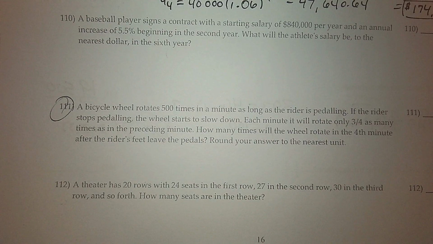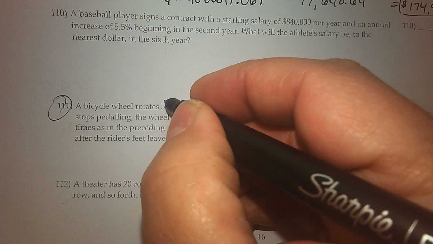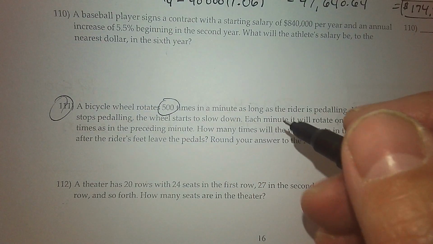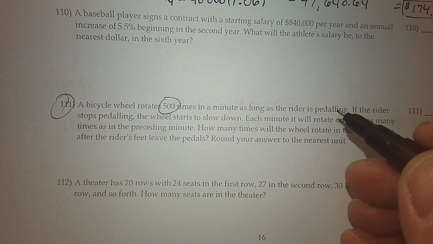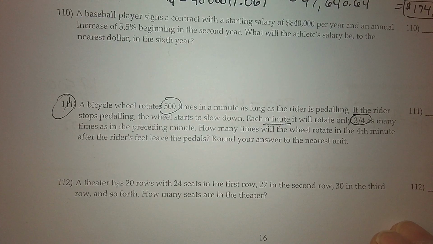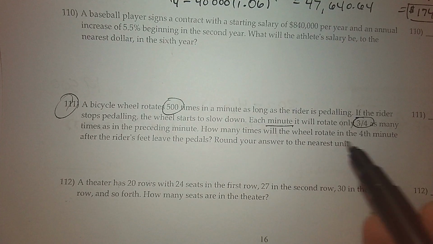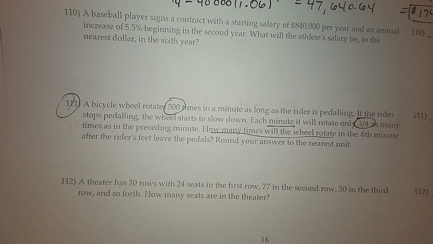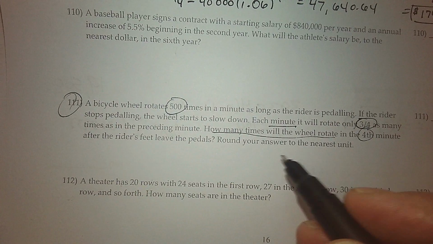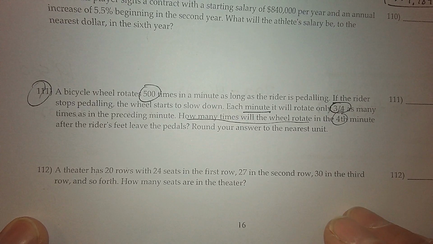All right. A bicycle wheel rotates 500 times in a minute. If the rider stops pedaling, the wheel starts to slow down. Each minute, it rotates only 3/4 as many times as in the preceding minute. How many times will the wheel rotate in the 4th minute? And then after the rider leaves the pedals, round your answers to the nearest unit. Here we go. Did you know if this is arithmetic or geometric?